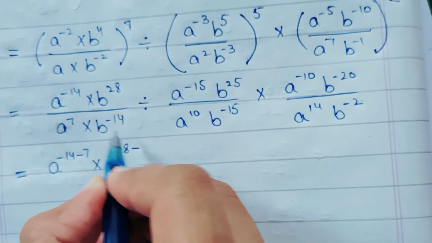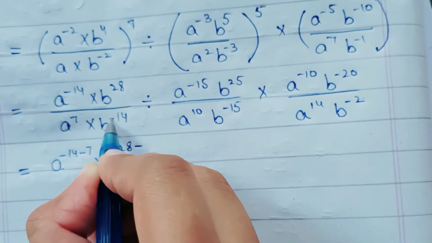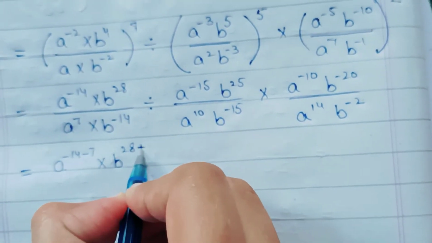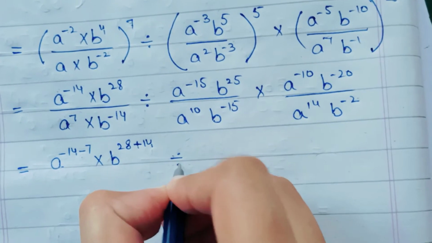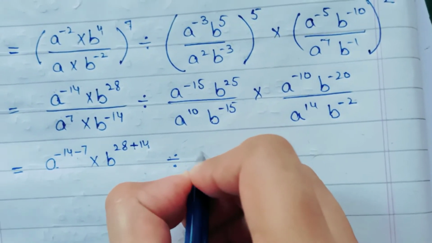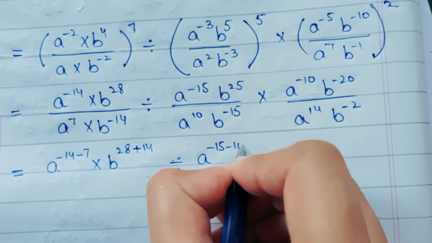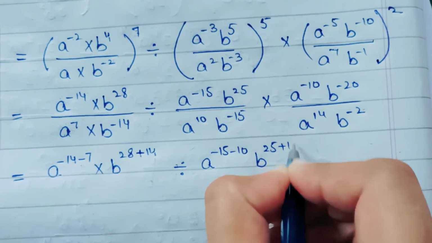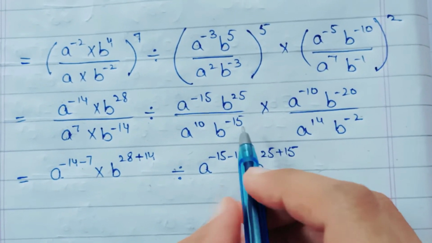minus of formula. This one minus is of formula, but when this one minus will come in numerator, then minus will become plus 14, and divided by a raised to power minus 15 minus 10, b raised to power 25 minus plus 15, because minus is of formula and this one minus.